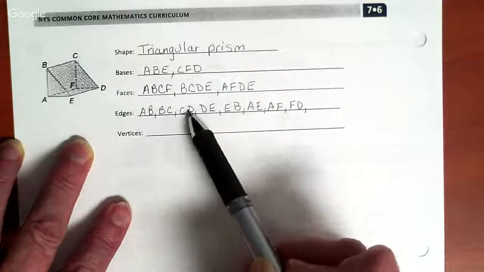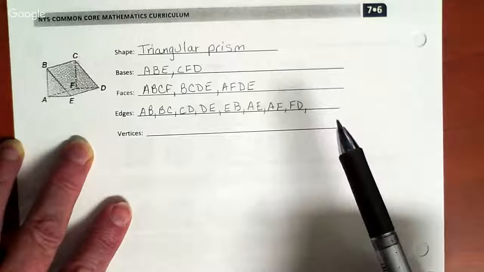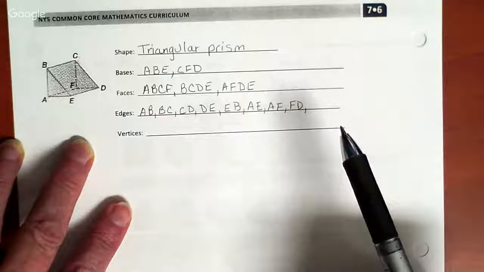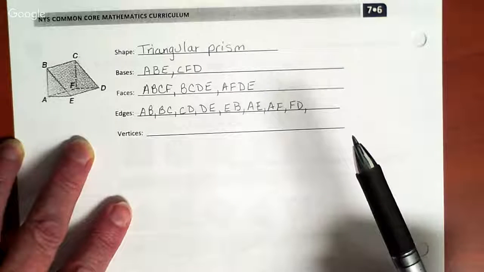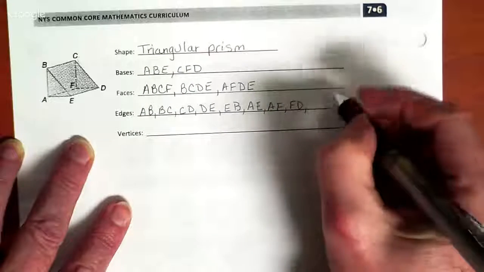So let me count to see how many I have so far. 1, 2, 3, 4, 5, 6, 7, 8. So we do have 1 more. If you're unsure, count them or darken them. That's what I would do. The one I know I'm missing here is the one for C and F.